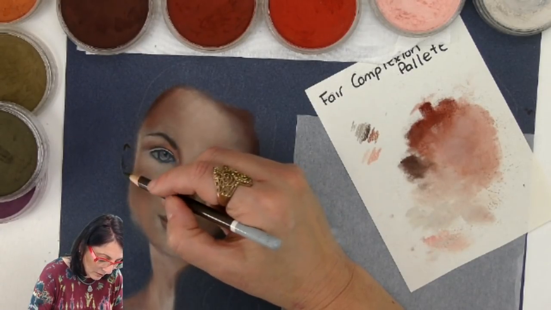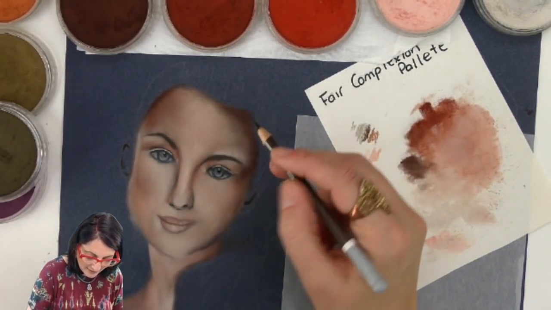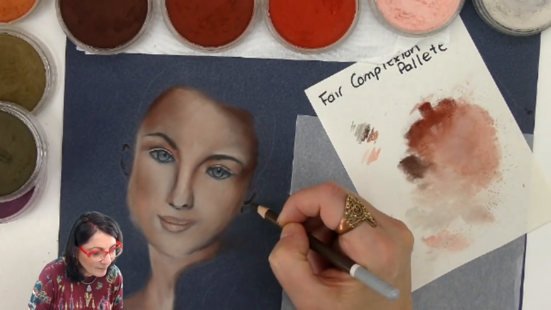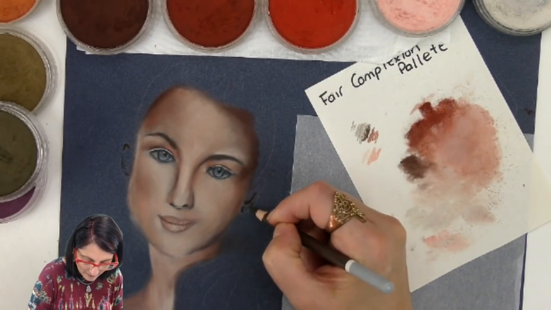It's all of those little curves, isn't it? Here we go.